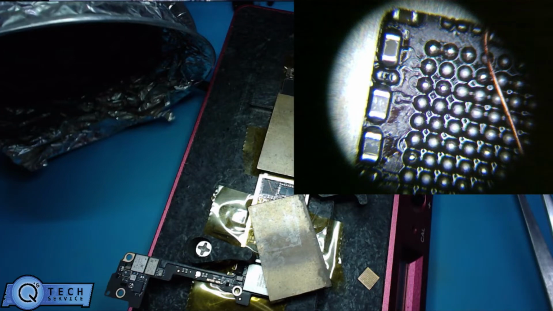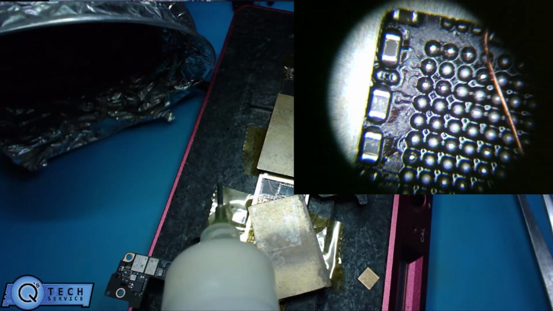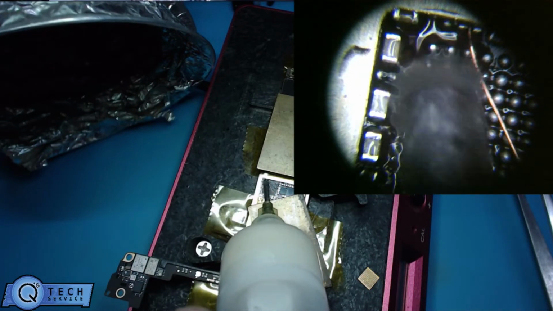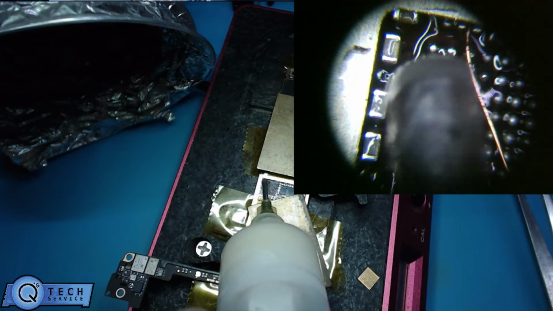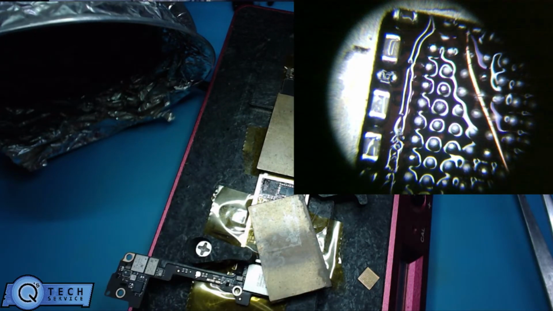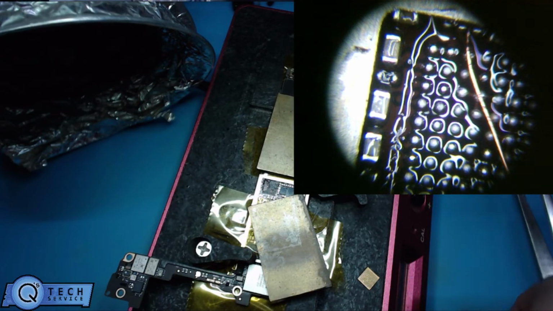Alright, so what I'm going to do is just lay down a little bit of flux next to the wire. There we go. We're going to tin that wire.